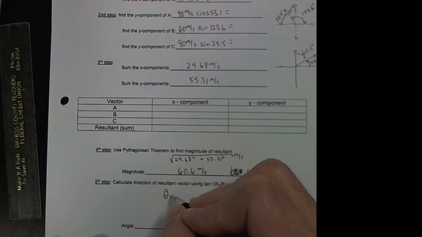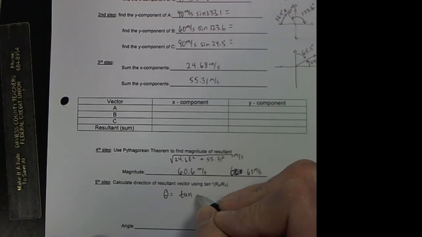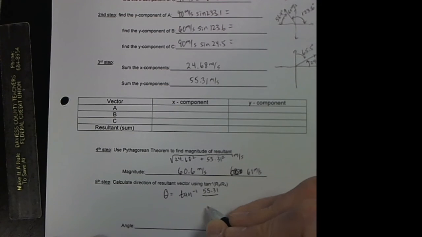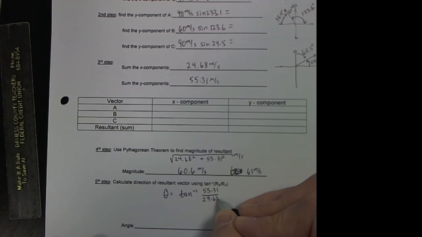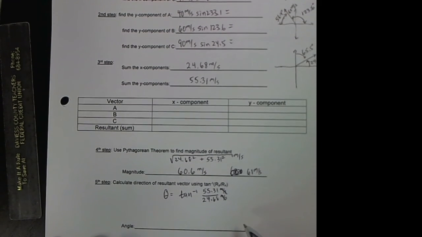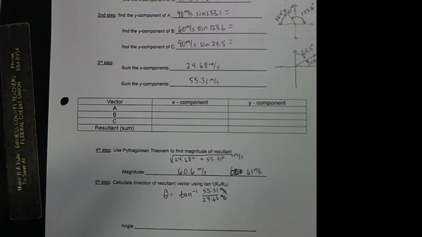Now the resultant, the angle, inverse tangent of 55.31 over 24.68, and the units meters per second over meters per second just cancel. They have to. You can't have units in the argument of a trig function. The argument being what's inside the parentheses.